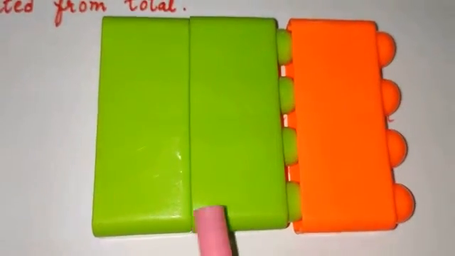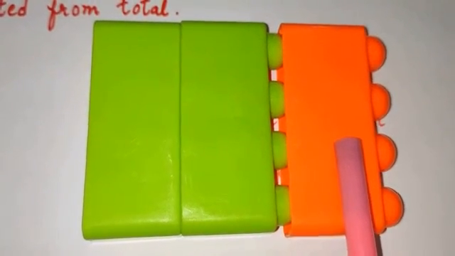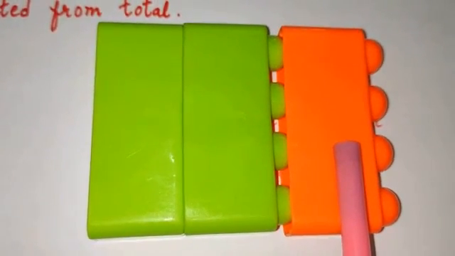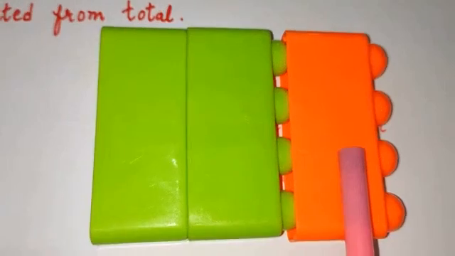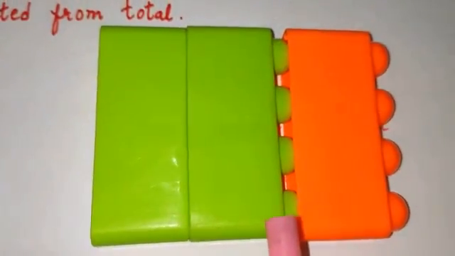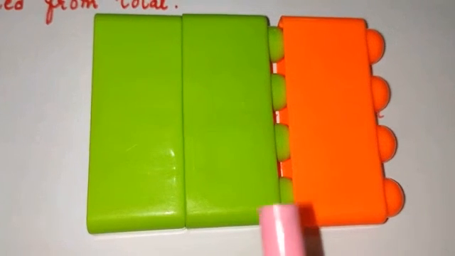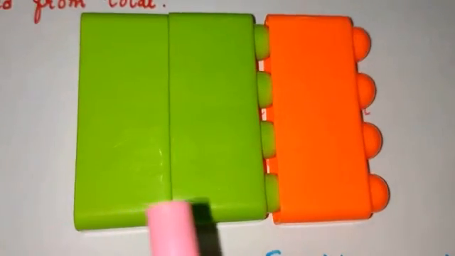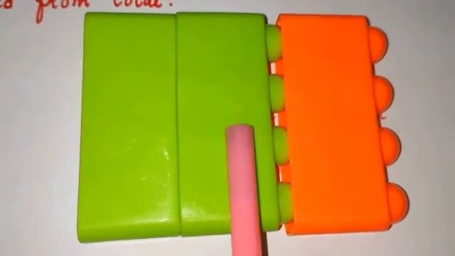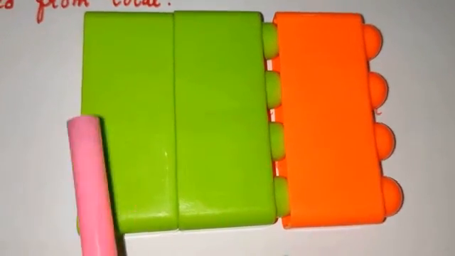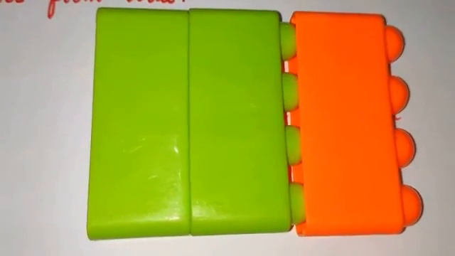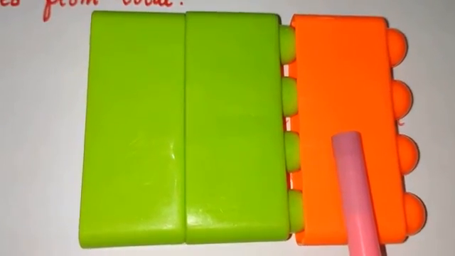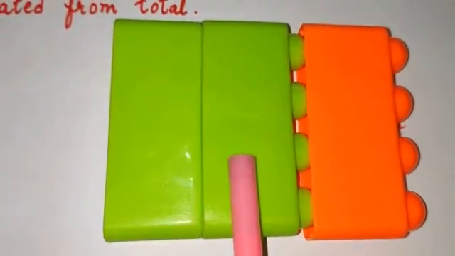Because how many total parts are there? 3 parts, and one of its parts is orange. So the fraction would be 1 by 3. In opposite to it, if I ask what fraction of the part is of green color, so the fraction of green color in these blocks would be 2, and the total blocks are 3. So the fraction would be 2 by 3. Okay, the orange color fraction is 1 by 3, and the green color fraction would be 2 by 3.